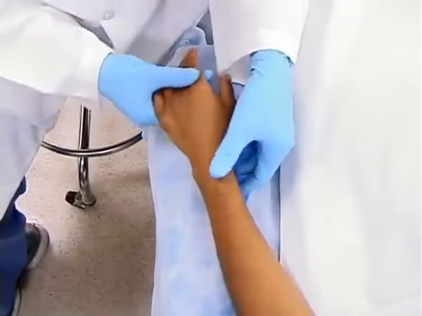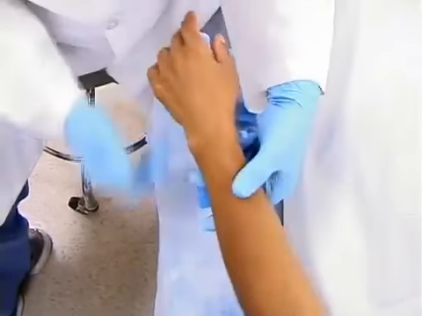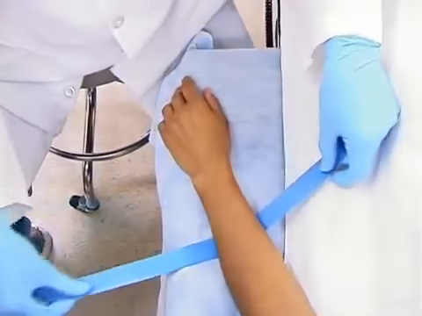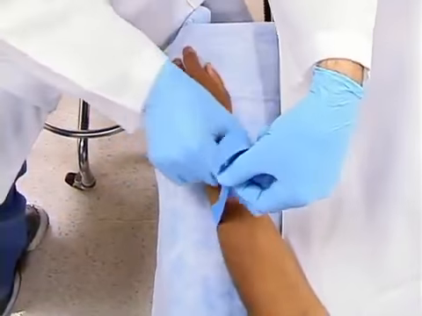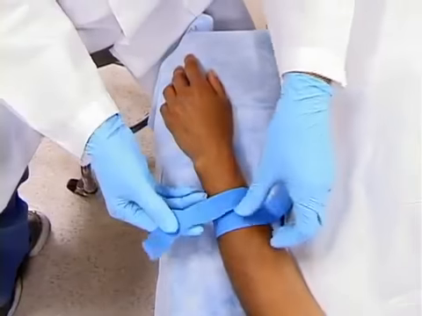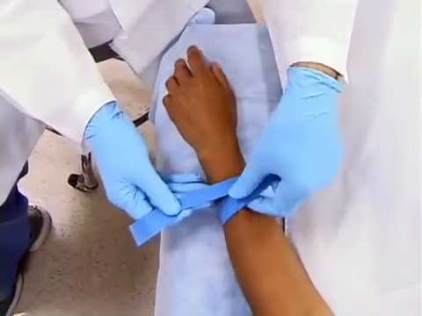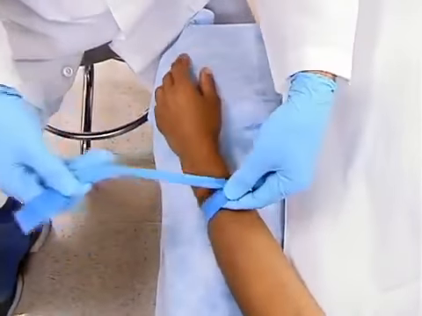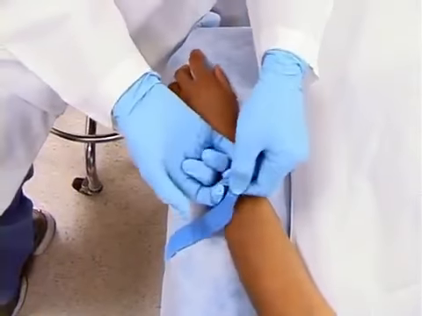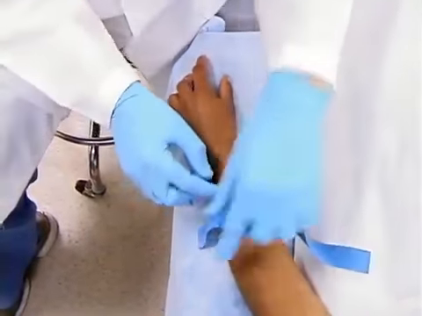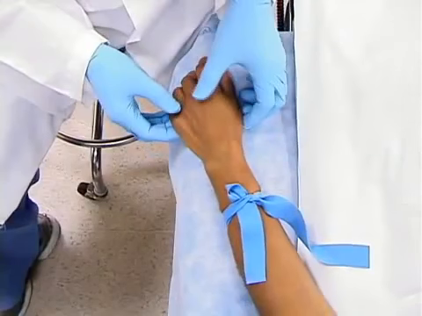Tie the tourniquet with a half knot 8 to 10 centimeters above the targeted insertion site. Place the tourniquet flat against the skin and bring the tourniquet ends together, overlapping one another. Stretch the ends of the tourniquet and with one finger, tuck the top tail beneath the bottom, directing the end away from the puncture site.